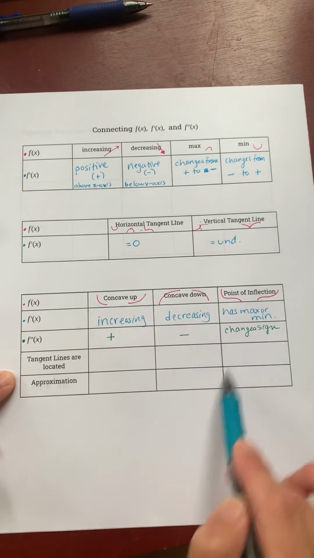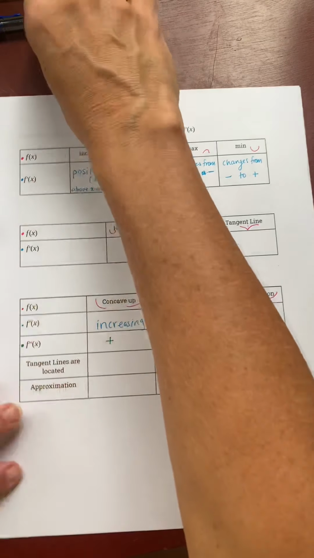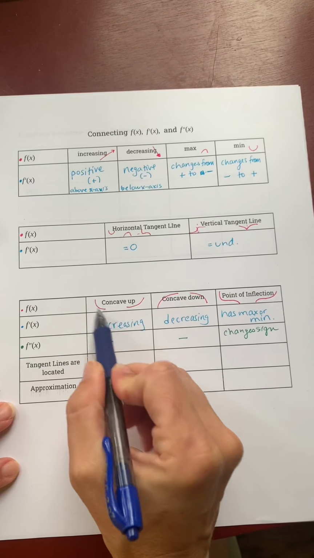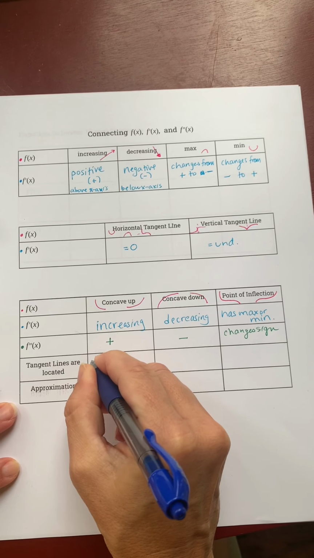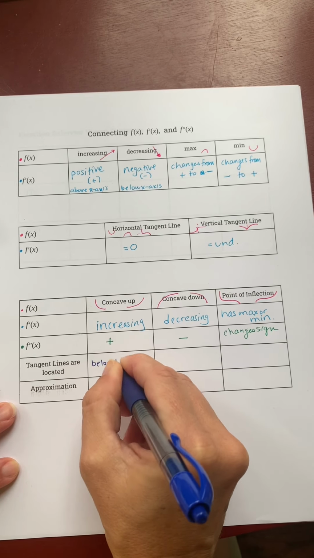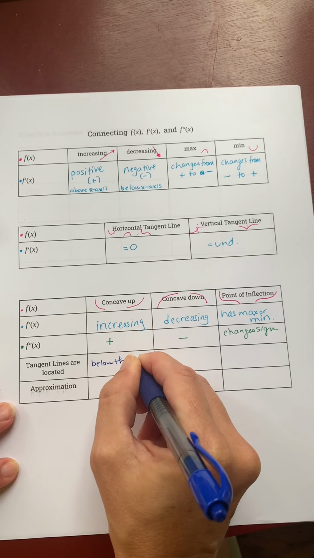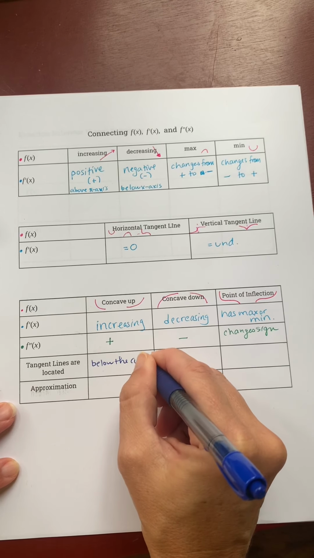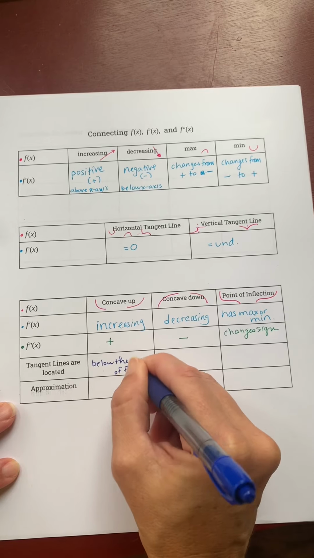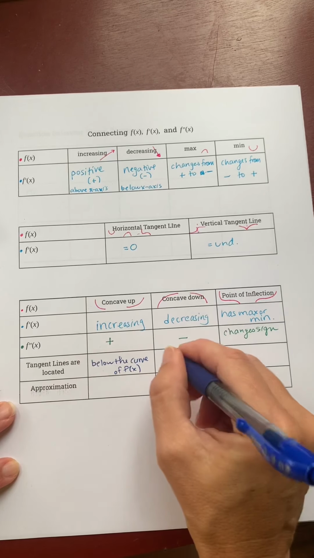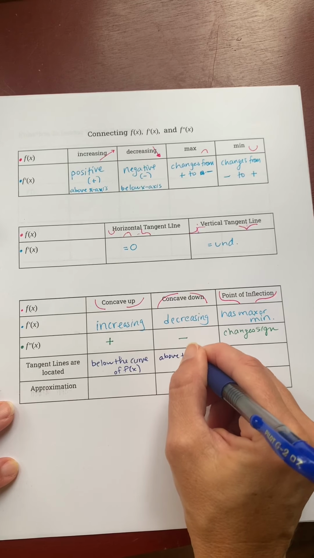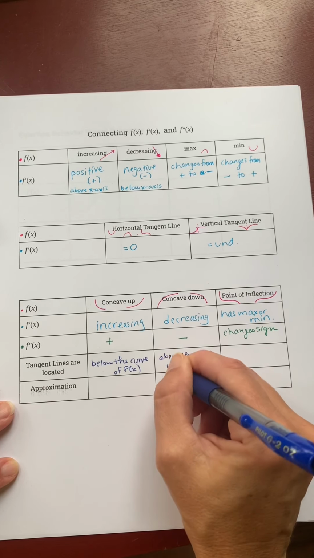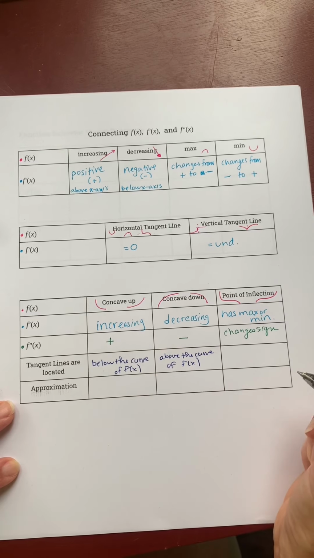Okay, and then because I was talking about concavity, I put something in about tangent lines. So if a function's concave up, tangent lines are located below the curve of f of x. If a function's concave down, tangent lines are going to be above the curve. Because we've been asked this a few times.